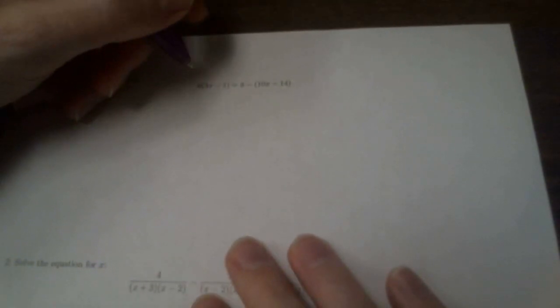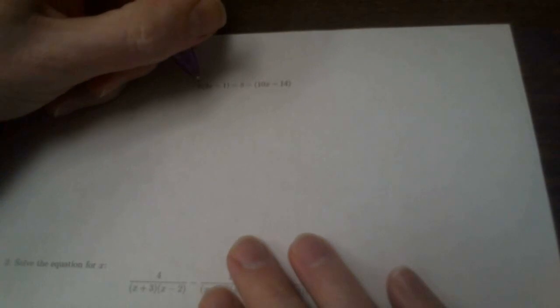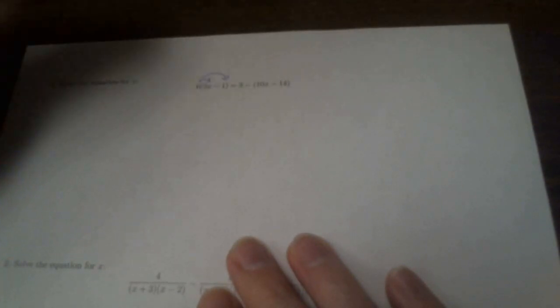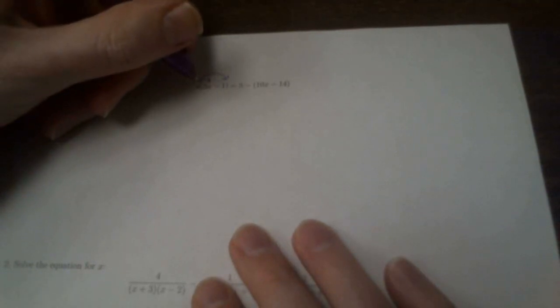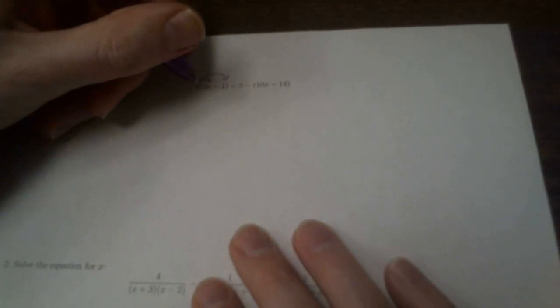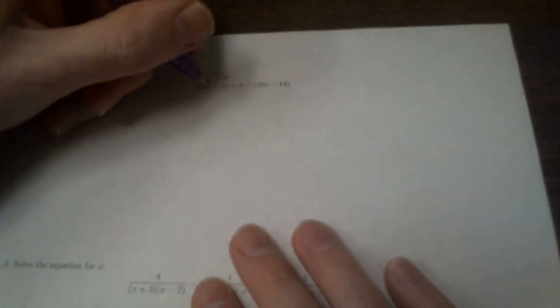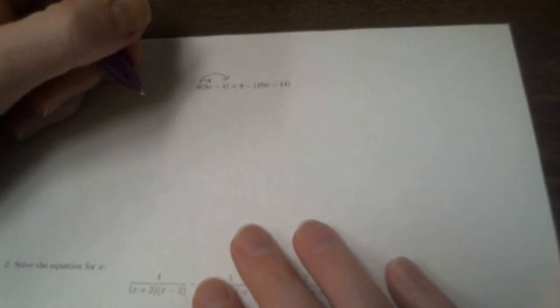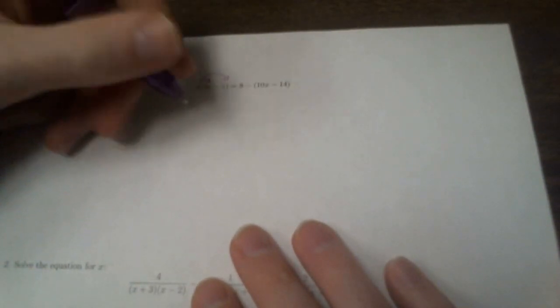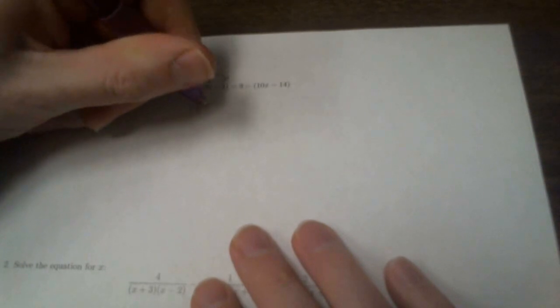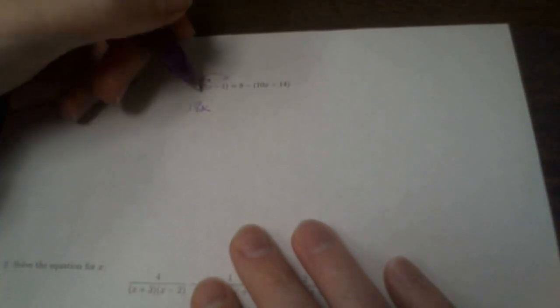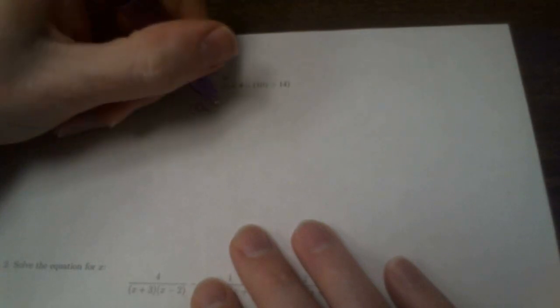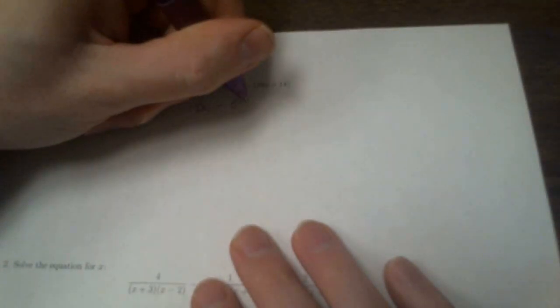To start off, looking at the left-hand side, we can distribute this 6 through to each of my terms. To distribute means I'm just multiplying that 6 times each of my terms inside the parentheses. So when I take 6 times 3x, I end up with 18x. And when I take 6 times negative 1, I end up with minus 6.